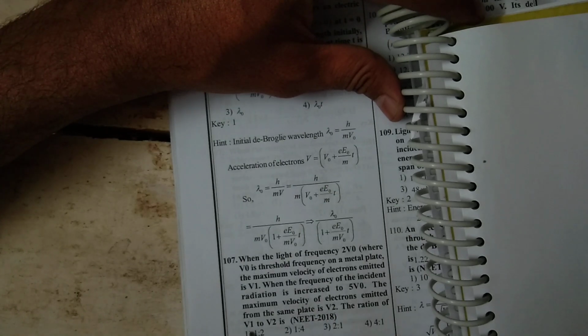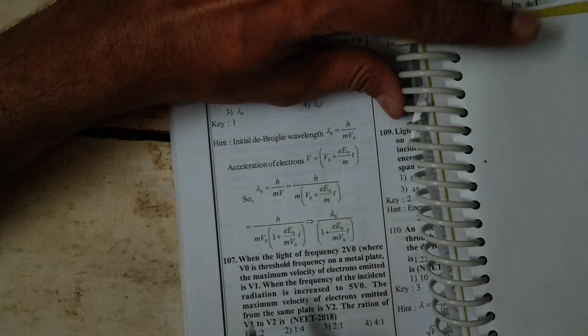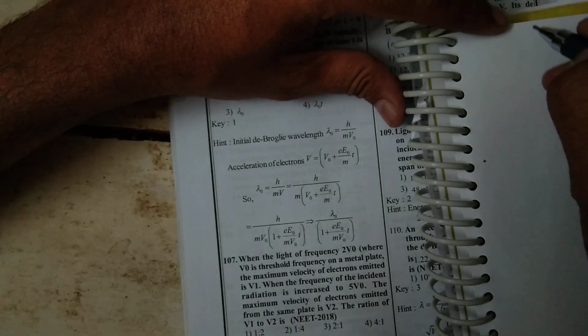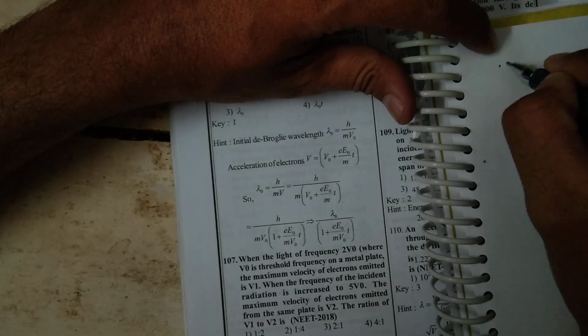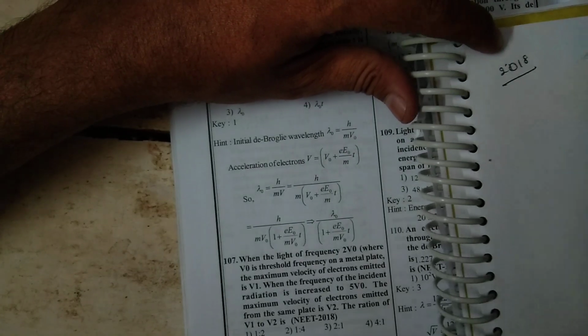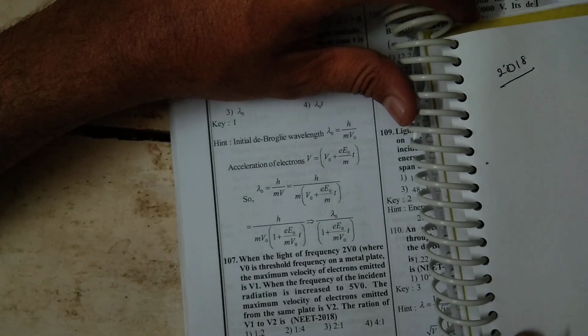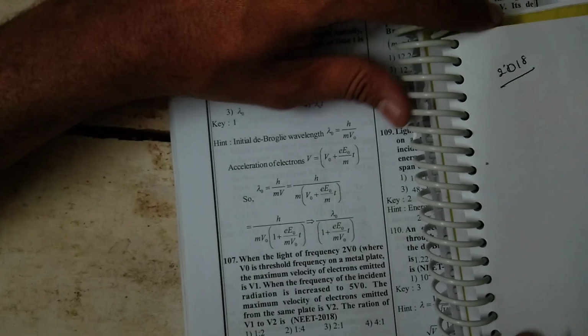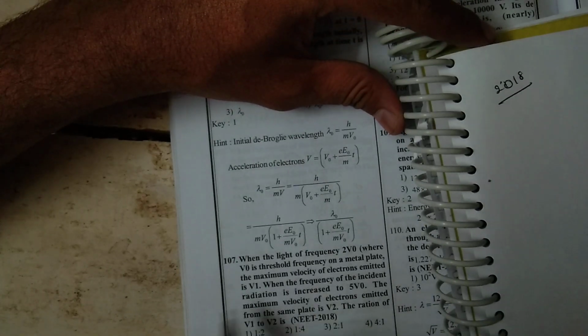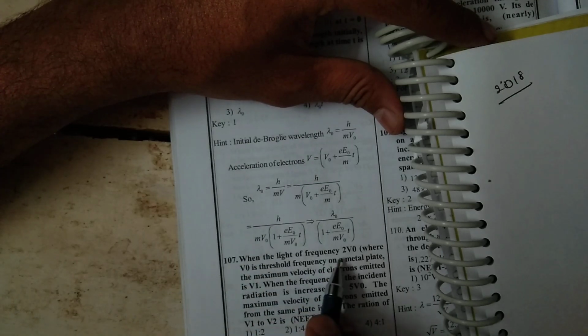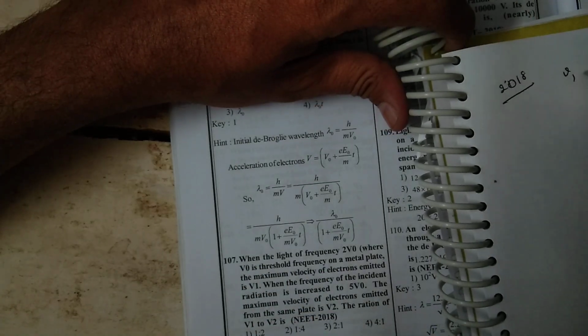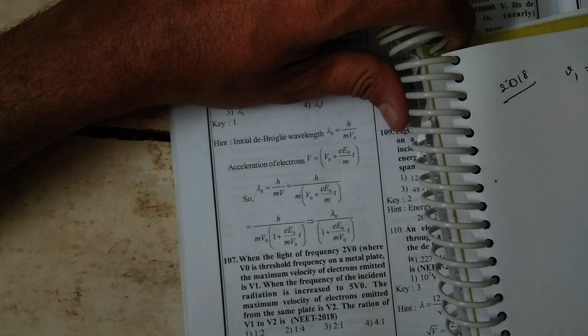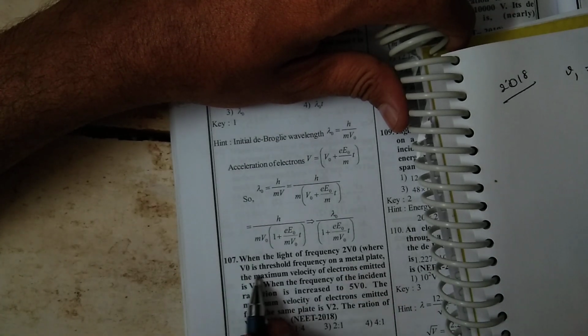The ratio of V1 to V2 is... So this is a 2018 question. In 2018 NEET, this question was asked, right? So I'm explaining this question. When the light of frequency 2 nu naught, nu1 is equal to 2 nu naught, where nu naught is the threshold frequency. The maximum velocity of electrons emitted is v1.